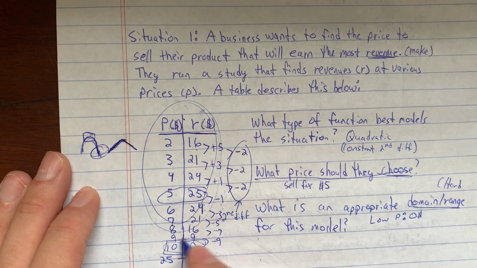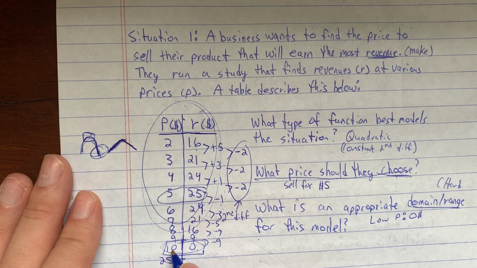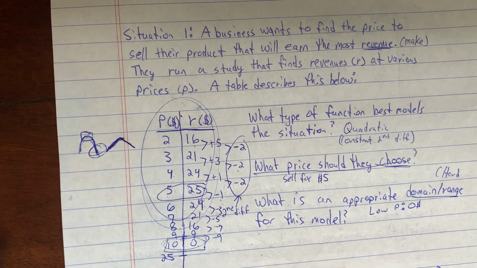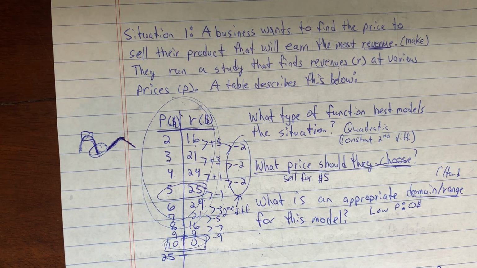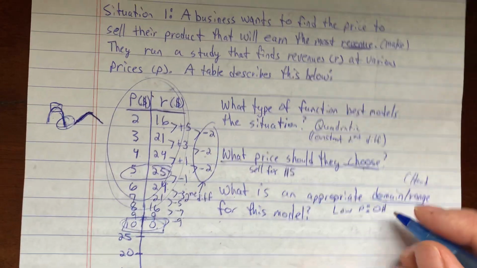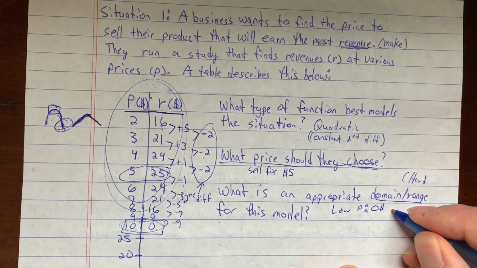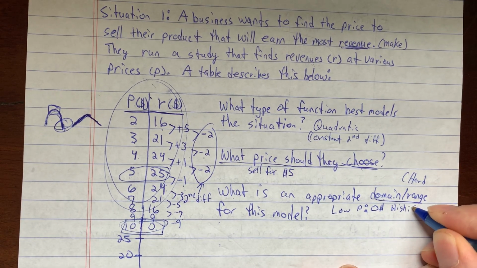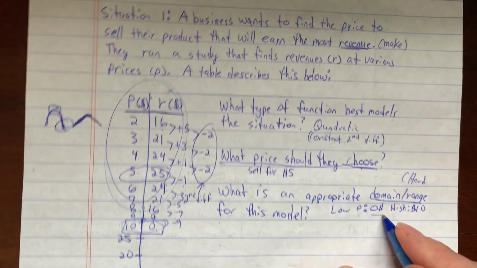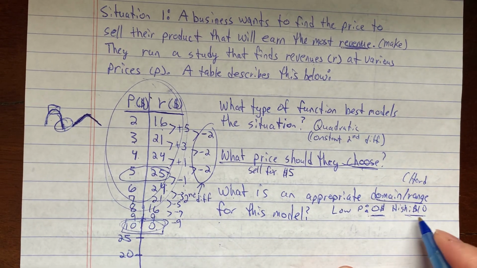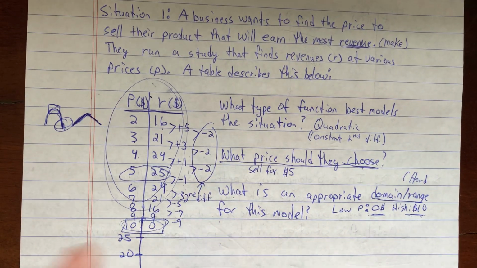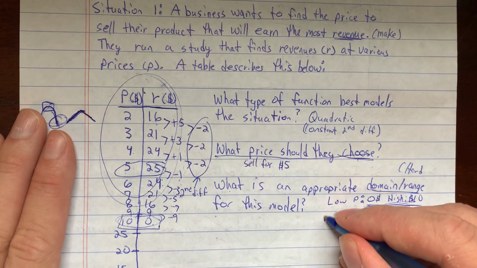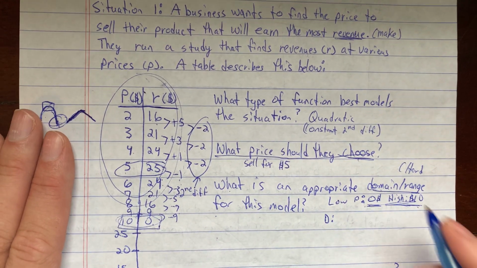And so it doesn't really make any sense for this model to go higher than this, because if I sell for $11, I won't make negative $11. I just won't sell anything. And so the lowest price I could sell for is $0. The highest price is $10. That's the highest thing that makes sense. So I'm not selling it for negative. I can't sell for over 10 and then make negative money. That's where the model stops making any sense. And so my domain is going to go from 0 to 10.